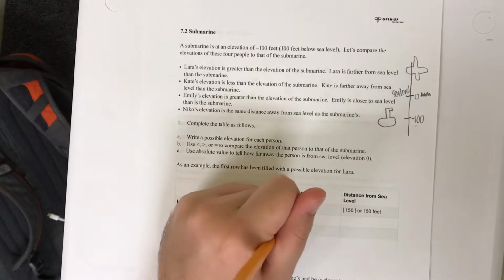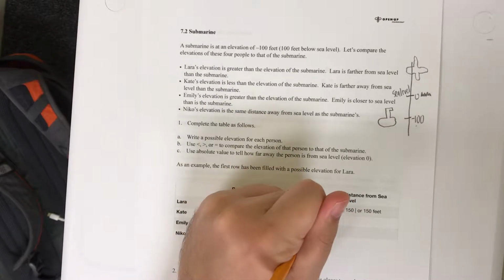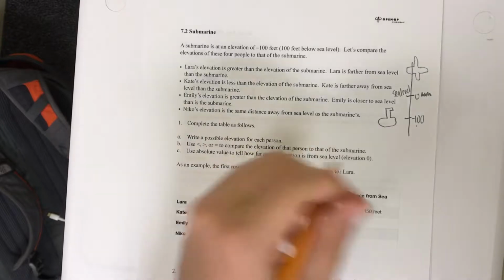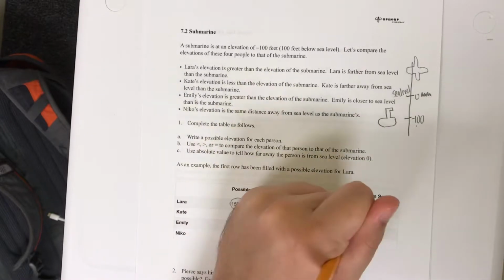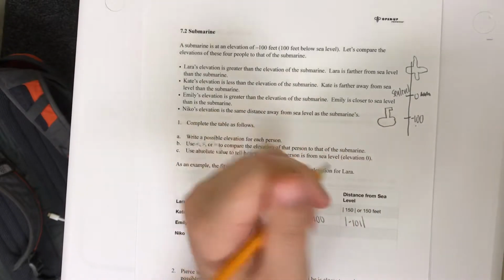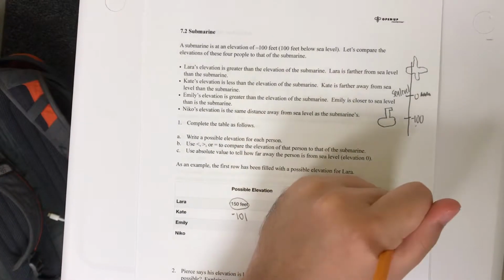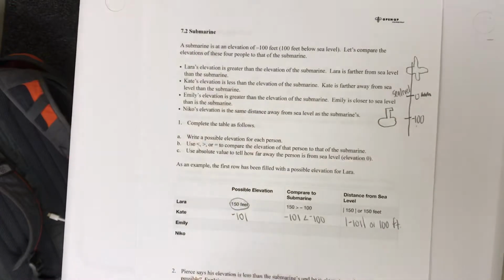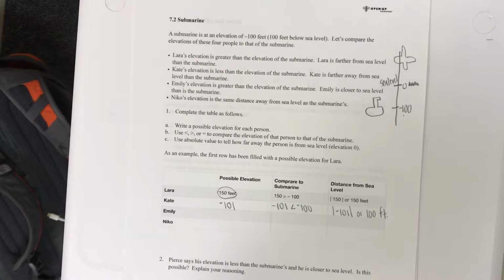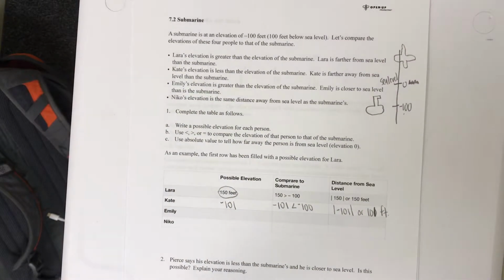And then we're going to make a comparison statement. So negative 101 is less than negative 100. Then we could say the absolute value of negative 101, we're taking that, or 101 feet, which is the distance from sea level. I put 100 feet there, my bad, 101 feet from sea level.